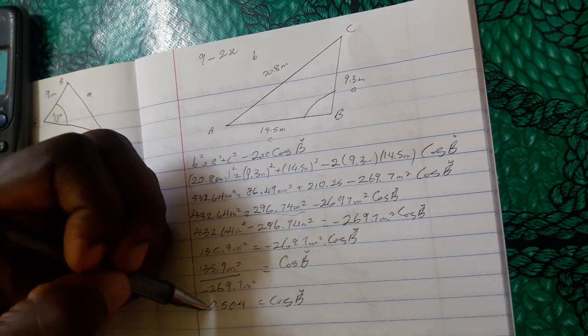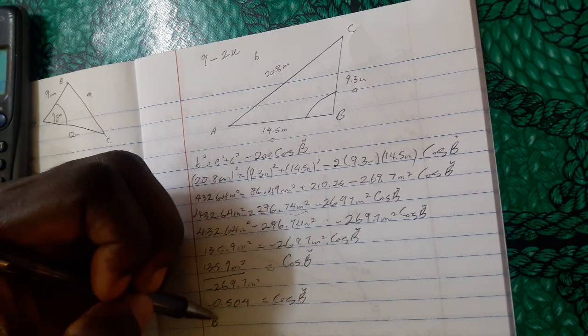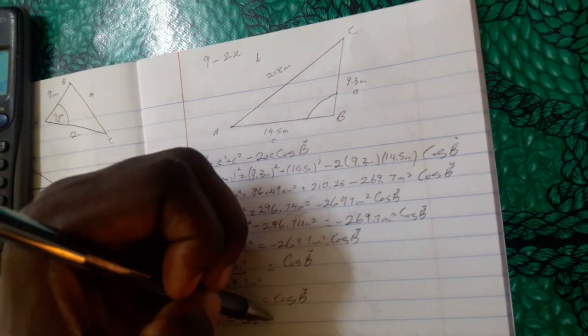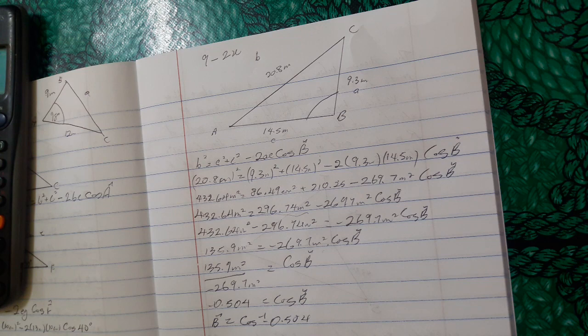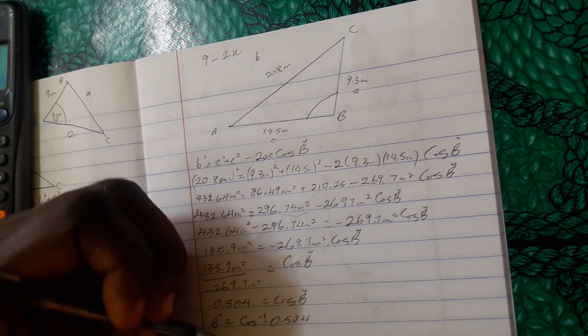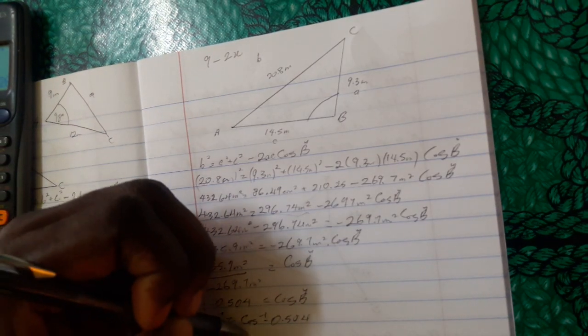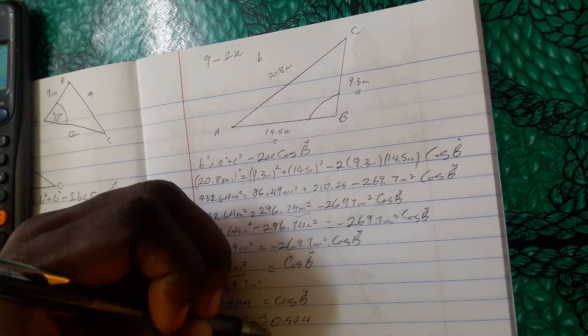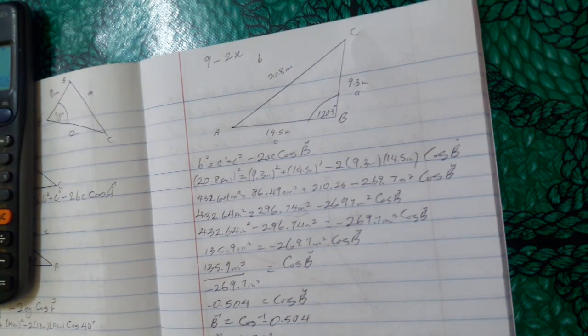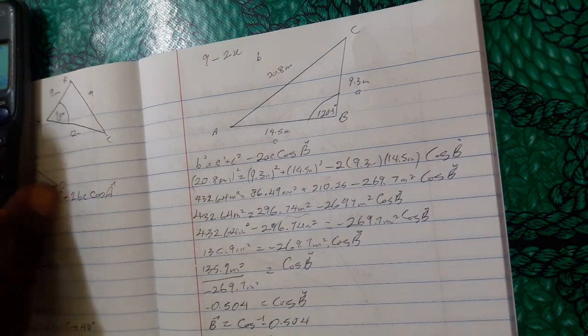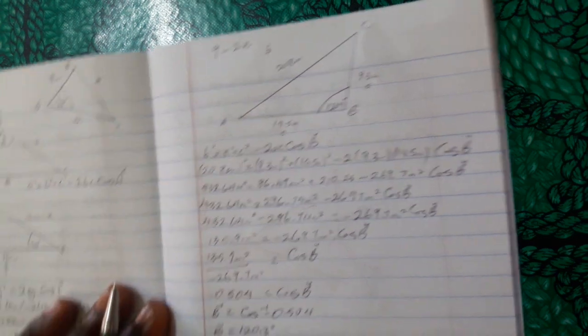So cos B, when you bring over that cos, is equal to cos inverse minus 0.504. And so we have shift cos, or second function cos, minus 0.504. And our answer is 120.3 degrees. So the angle here is 120.3 degrees. That's what we find. So there is your cosine rule.